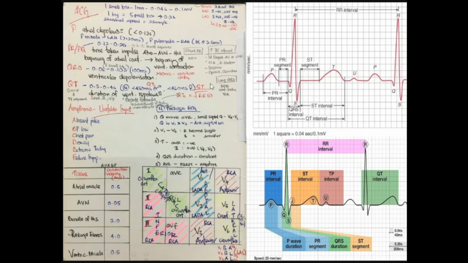The formula used to find out long QT syndrome is called the Bazett formula. Just remember the name. You don't need to remember anything else.